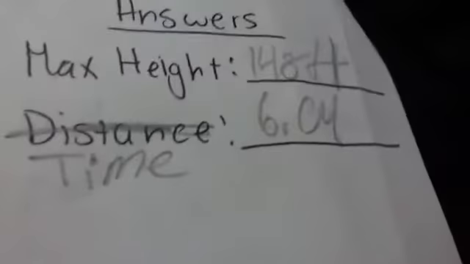Alright. I did the same thing over here. I got 6.04. Now, then you have to find the vertex, and the max height I got was 148, and here's my answer.